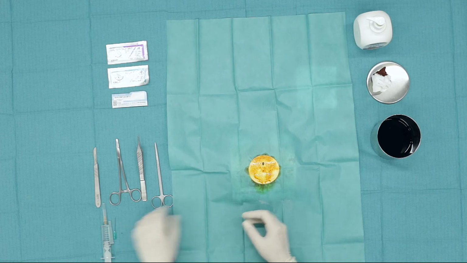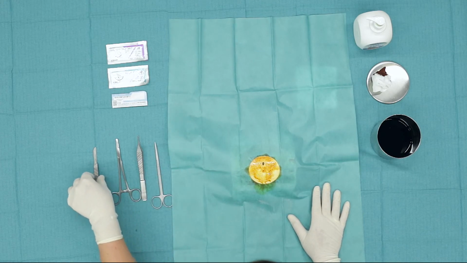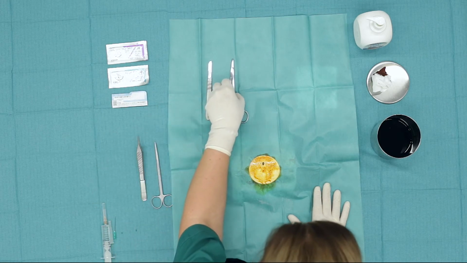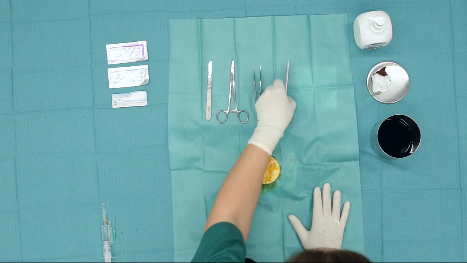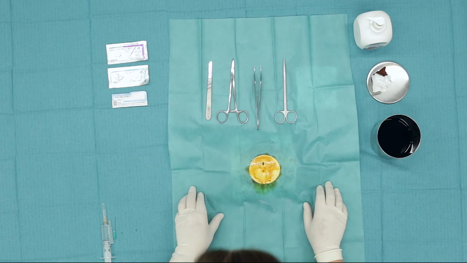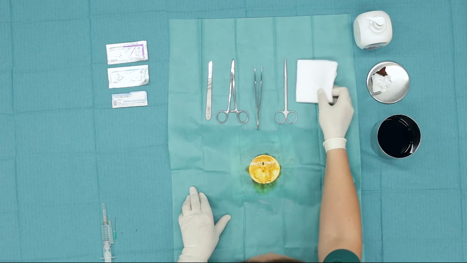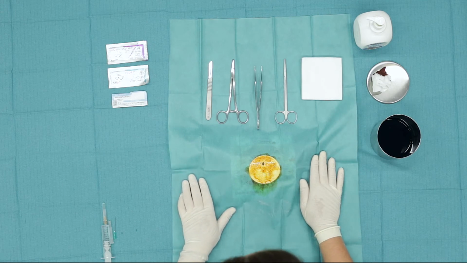During the preparation of the anesthetic, we place in the surgical field that we have created the scalpel, the needle holder, the surgical forceps, and the scissors. These are the necessary tools to proceed with the removal of the skin formation. We need sterile gauze, and we need stitches.